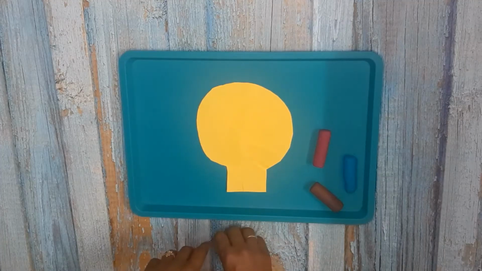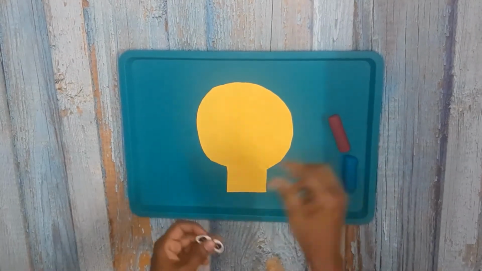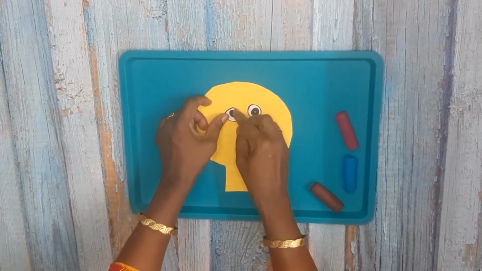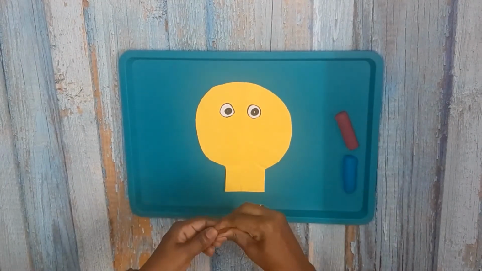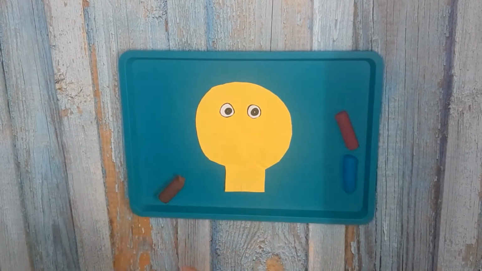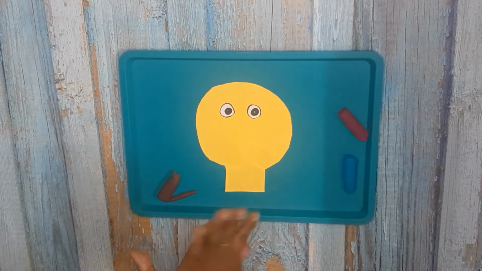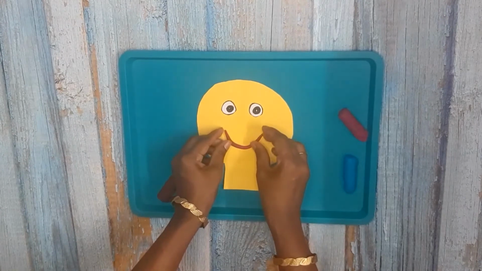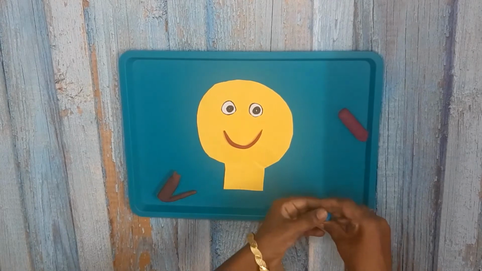So this is our sixth activity. In this, we'll be using Play-Doh and doing the expressions. I've used eyes for this. As I don't have black and white clay, I've used the eyes. So here you can ask the child to do the expressions using clay. I'll be making a happy face now. Clay is a very good sensory activity.